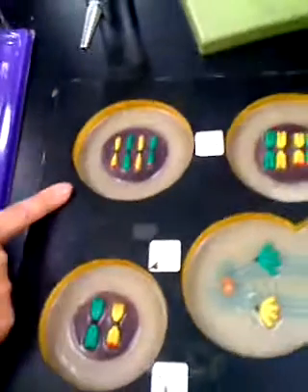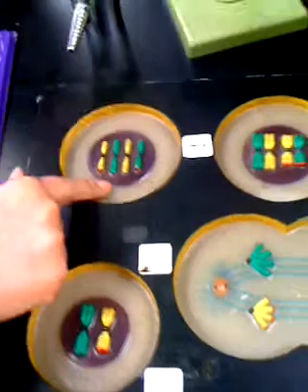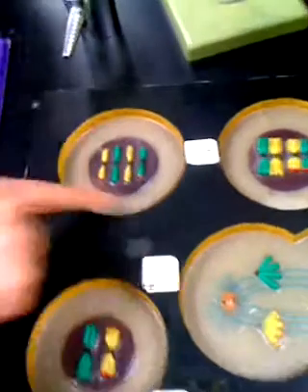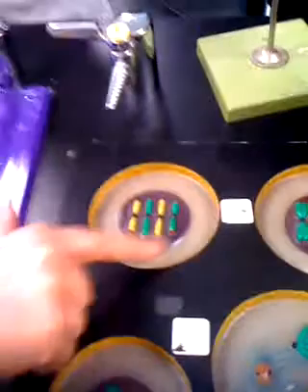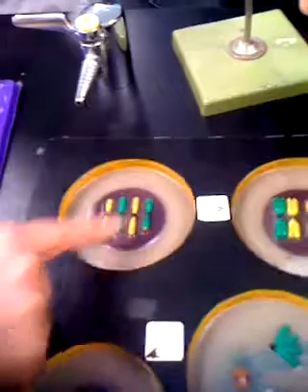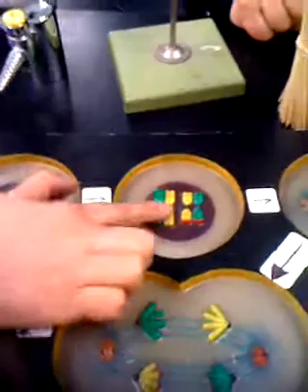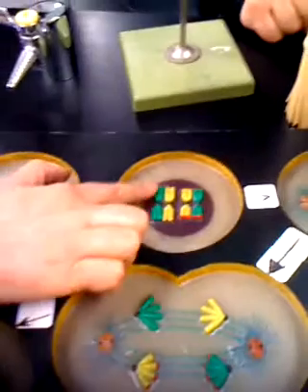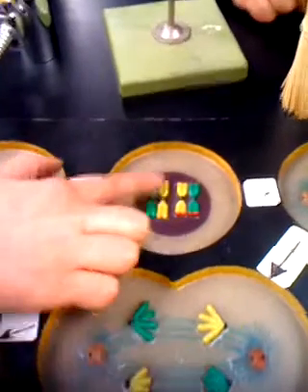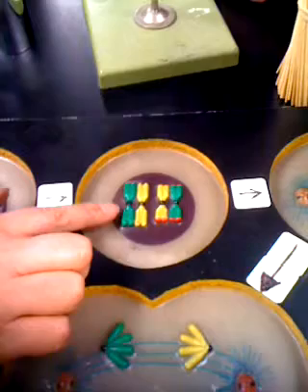This is the model for showing the meiotic division. This cell has the chromosomes inside it. This is the first stage of prophase 1. In the middle and late stage of prophase 1, you see the formation of tetrads and the homologous chromosomes located next to each other.